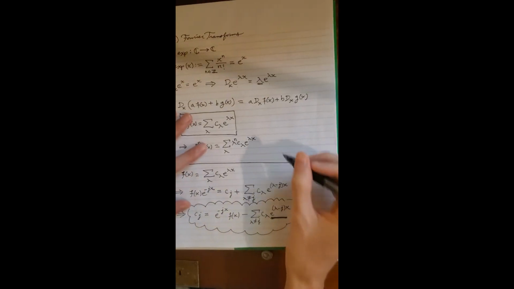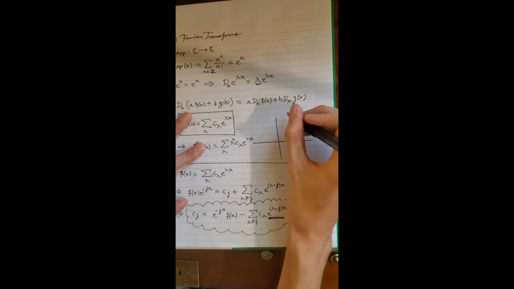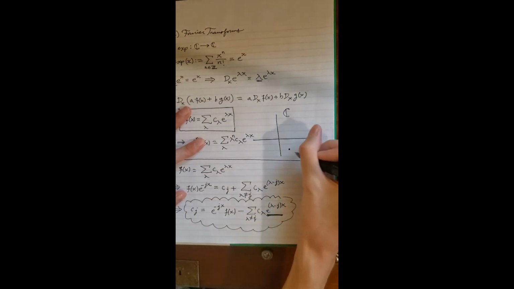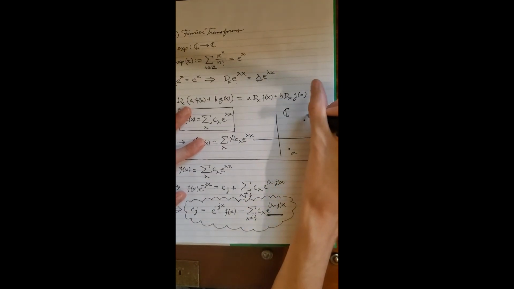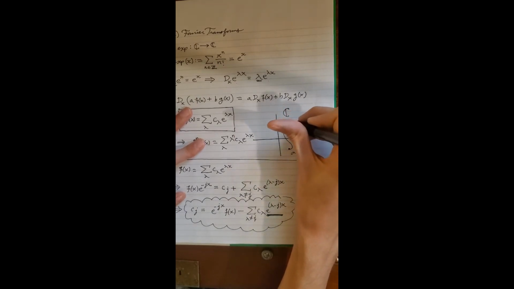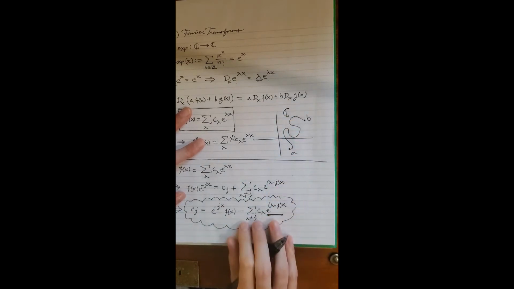What it's going to look like is, let's say here's the complex plane, and we have this point A and this point B. Then there might be some contour going from A to B, like that.